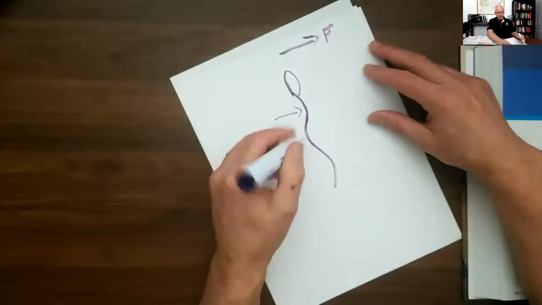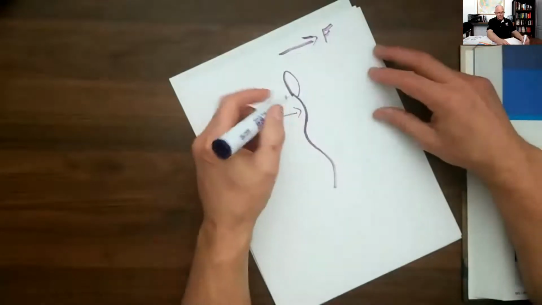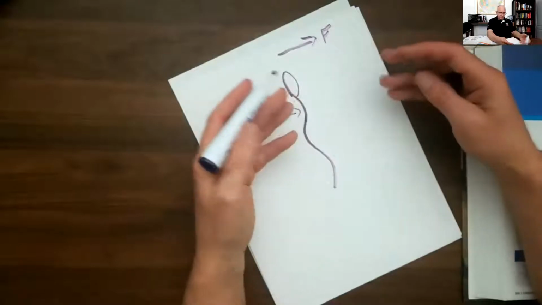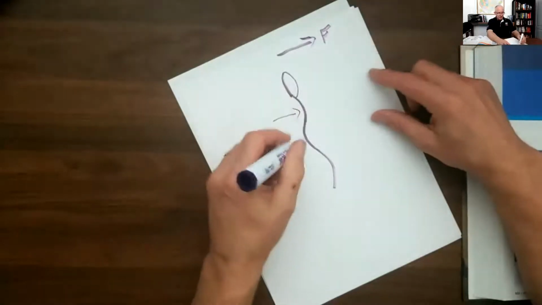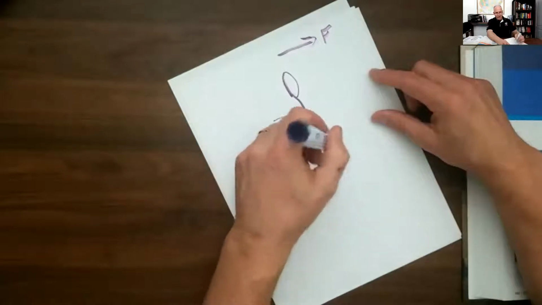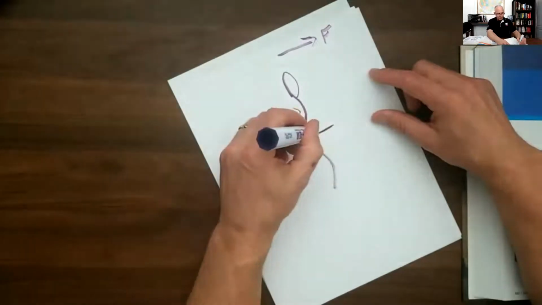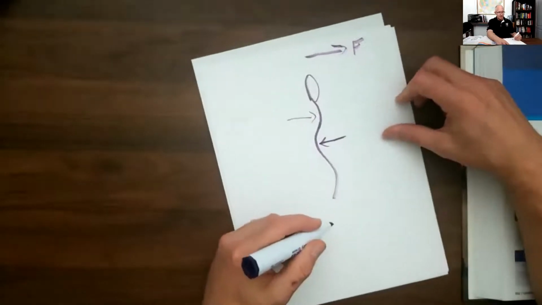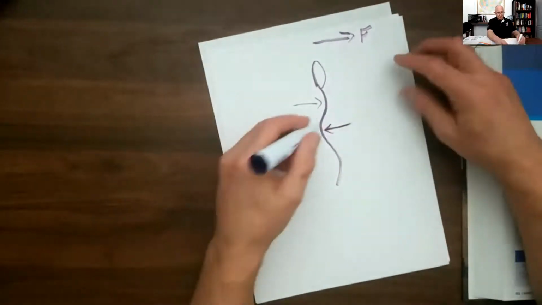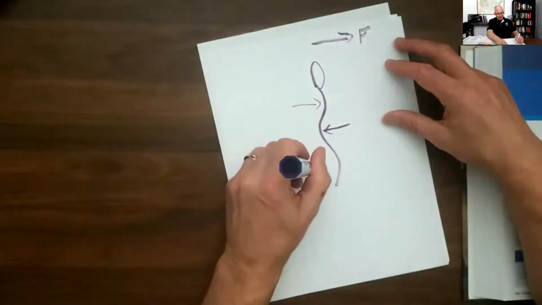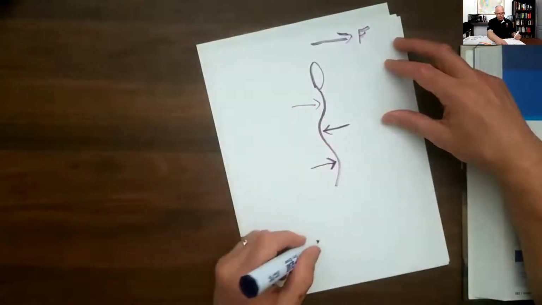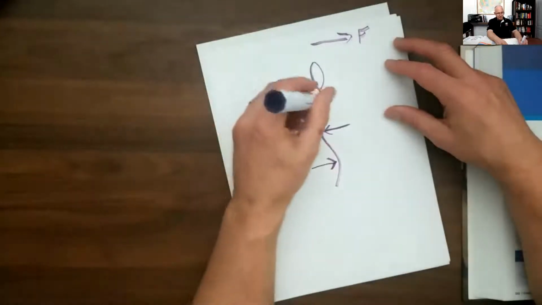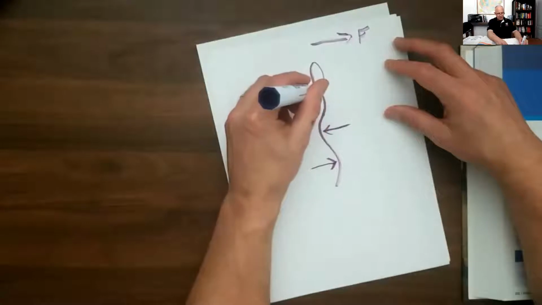This is obviously over exaggerated, but that cervical curve needs to be lordotic, or in a curve. This thoracic or kyphotic curve, again this is over dramatized, but that needs to be that shape, curved out. And then the lumbar, or lordotic lumbar curve, also needs to be in the same shape as the cervical curve.